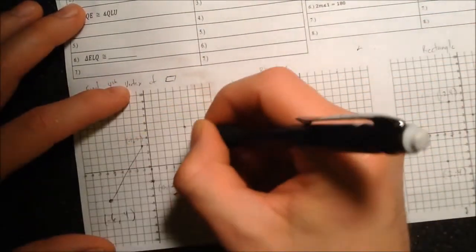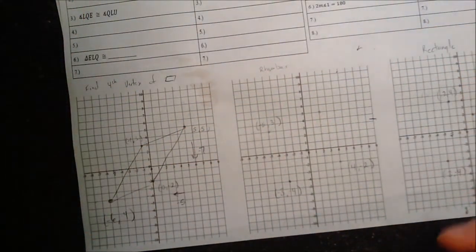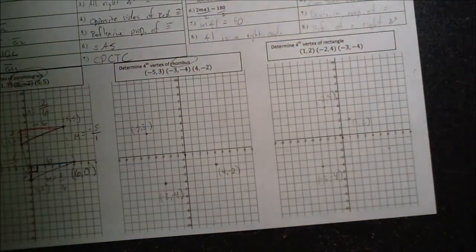And once again, you would have to show that this is a parallelogram by finding all the slopes of each side and showing that both pairs of opposite sides are parallel. Moving on to the next one. It tells us that this is a rhombus. Now we're going to have to take a different approach when we're trying to find the fourth vertex of a rhombus. There's only one answer for these. It can't be in 3 different positions.